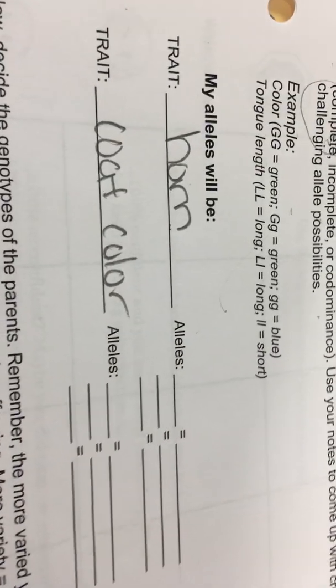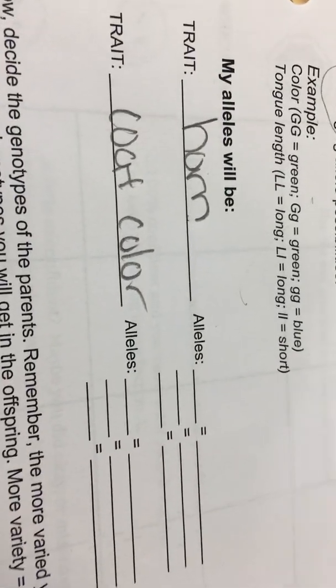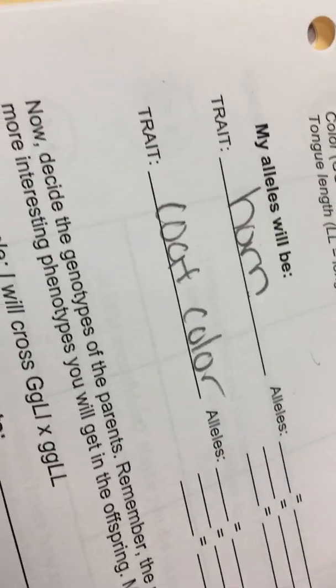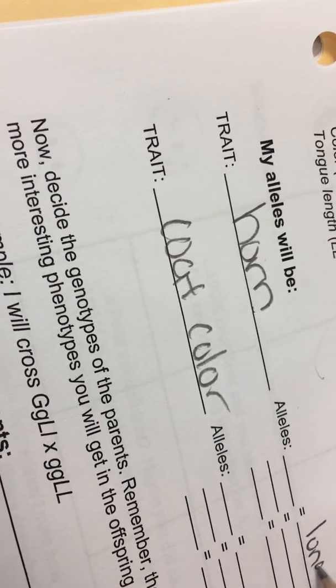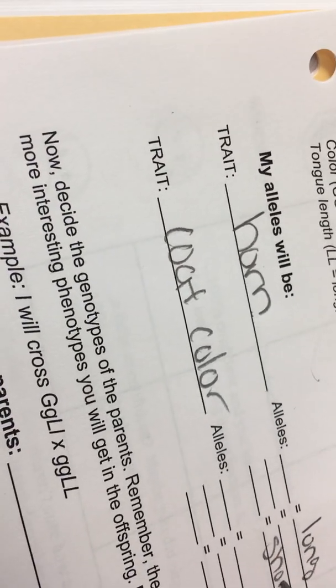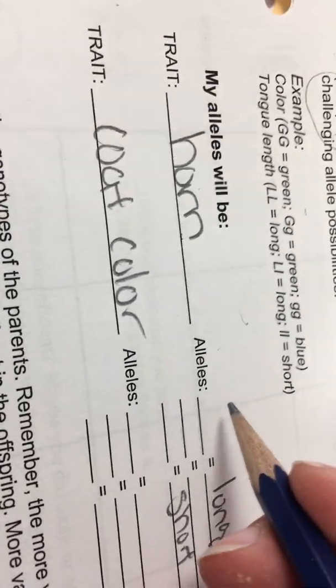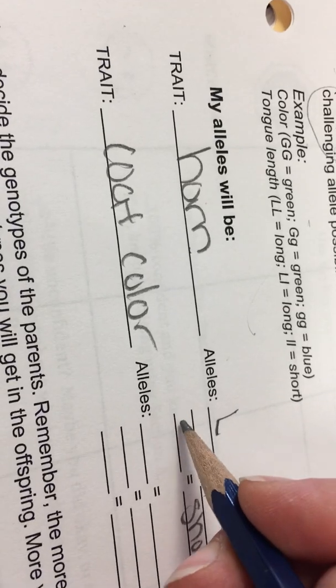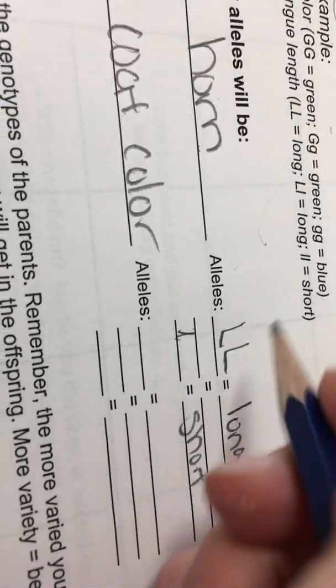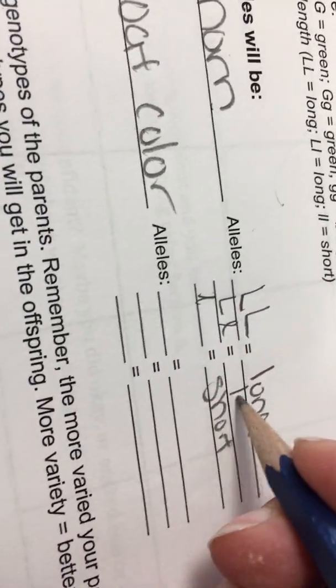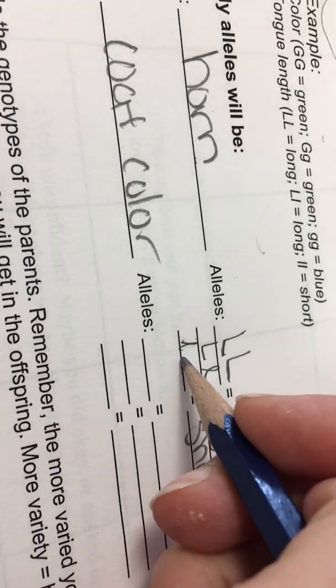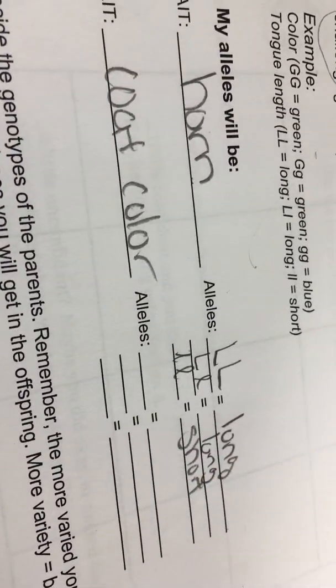So for my horn, let's go long horns or short horn, and we'll say long is dominant, so I'm going to go big L or little l. So I can be big L, big L for long, or I have to be little l for short.